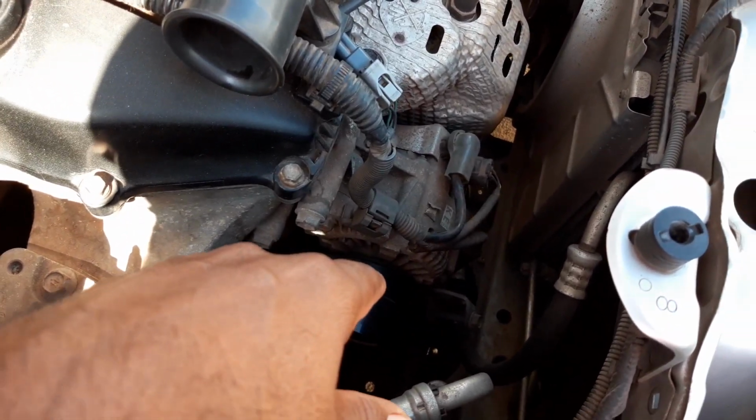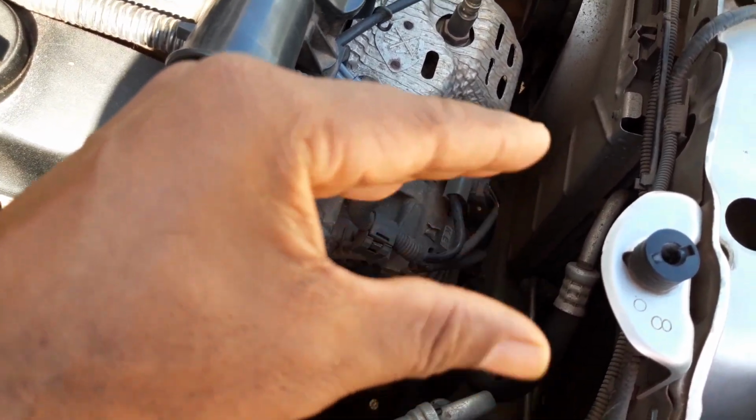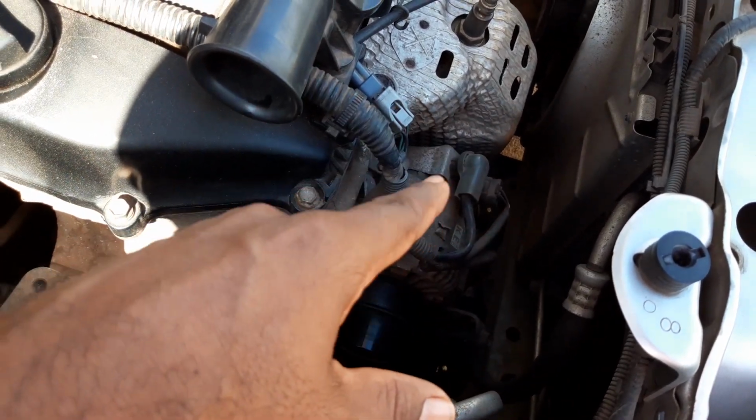Well, hopefully this video helps you in understanding what can cause your lights to wink when your car is in operation.